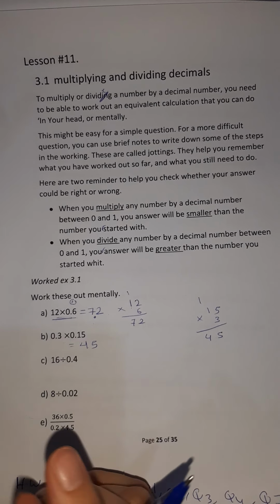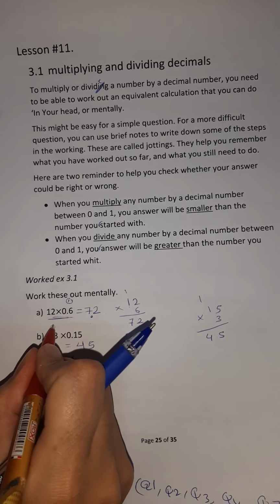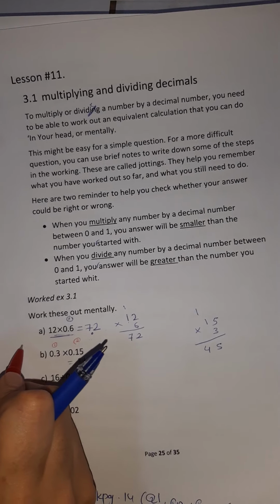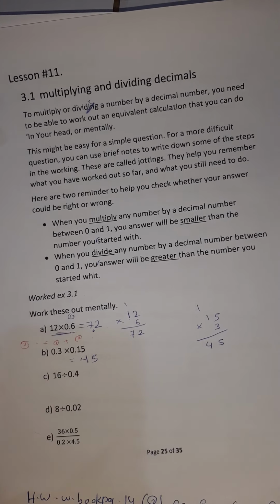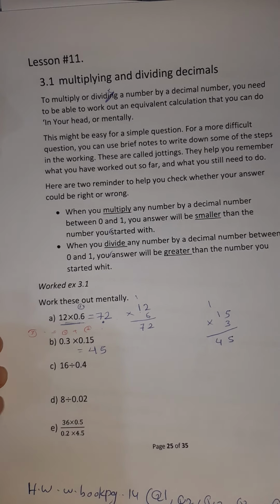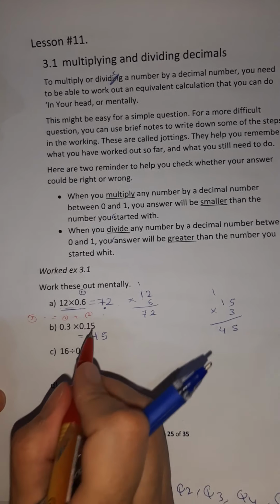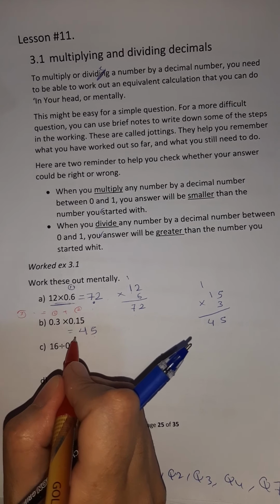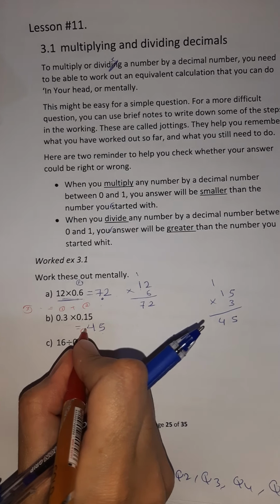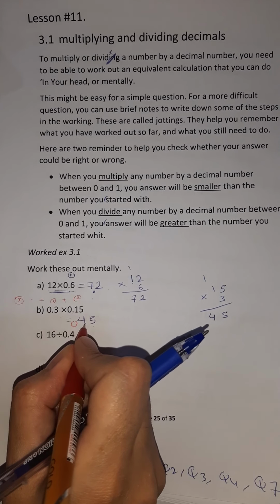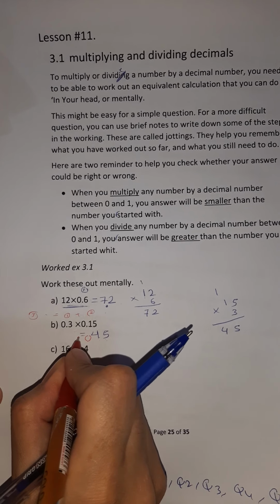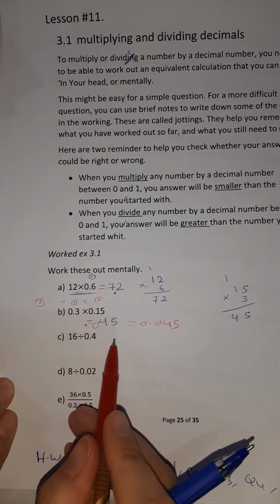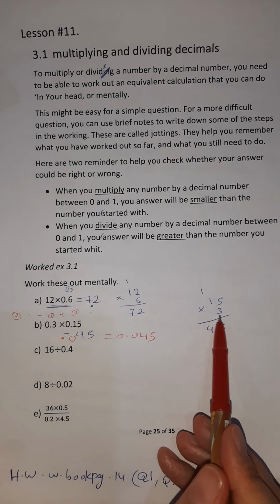Now here, from the first number we have one decimal place. In the second number we have two decimal places. 1 and 2, together 3. Now you need to move from right to left 3 places. 1, 2, and here in the empty space, the third place, you need to write a 0. Again, 1, 2, 3, then put the point. Here the answer is 0.045.